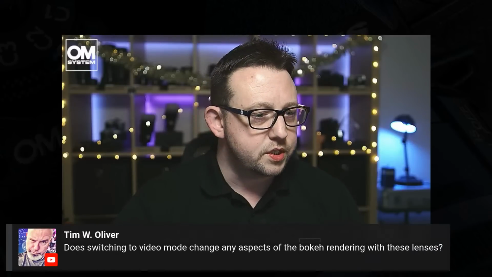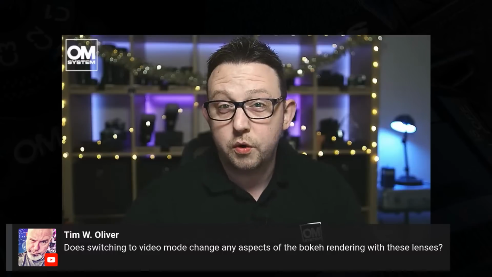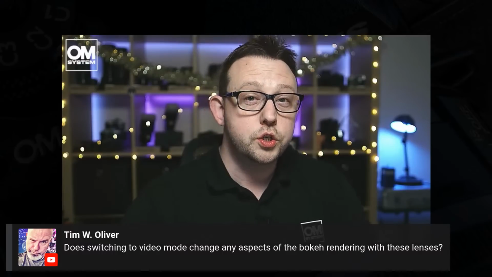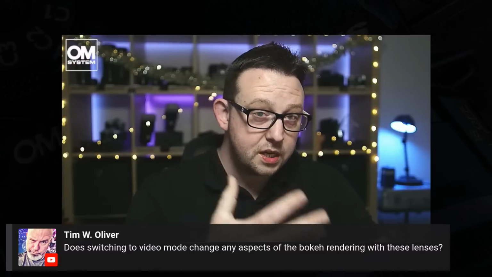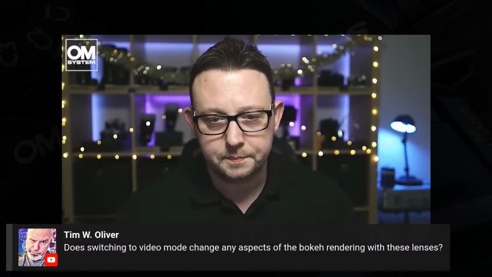Tim said, does switching to video mode change any aspects of the bokeh rendering with these lenses? No, if you're operating wide open, the bokeh should remain the same, providing you're focusing on the subject and the distance between your subject and the background is all the same. It should all be exactly the same.